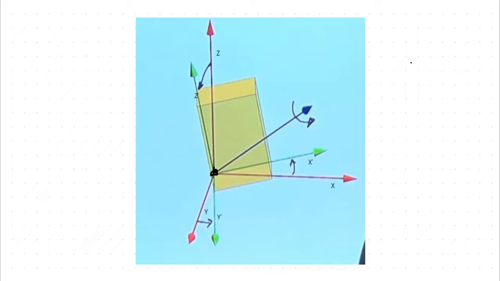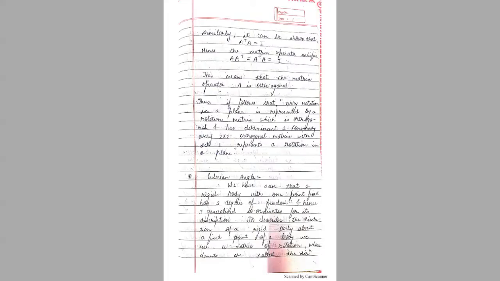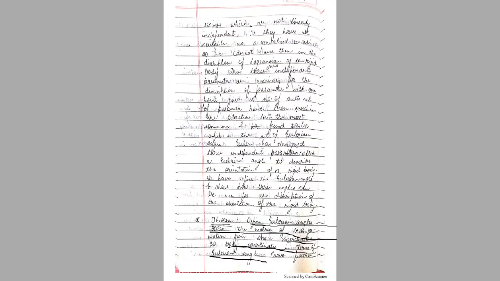Like this x axis will get aligned to x dash, this z will get aligned to z dash, and this y will get aligned to y dash. Okay, in this concept we need to use the Eulerian angles. The theorem says to find out the matrix that will transform such coordinates of the body in terms of the Eulerian angle.